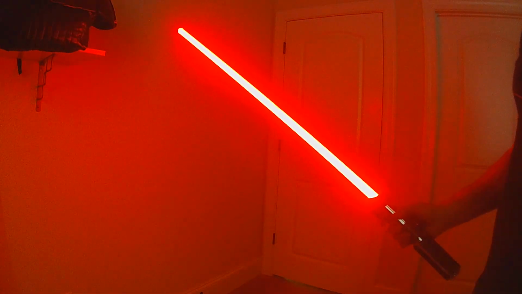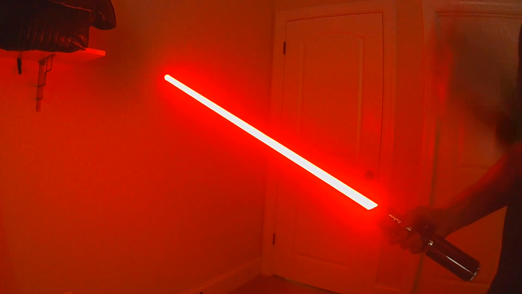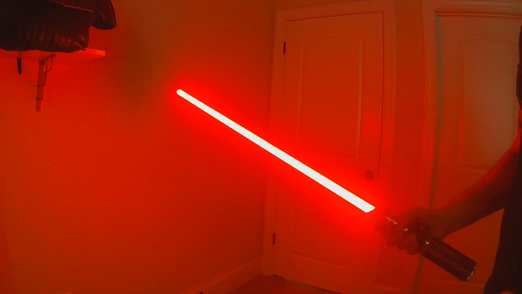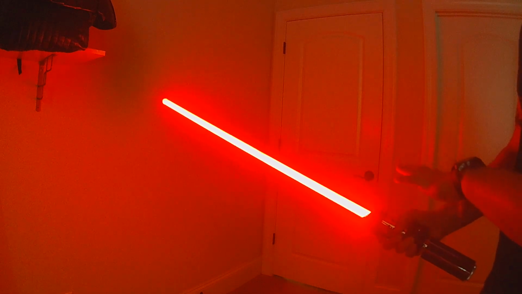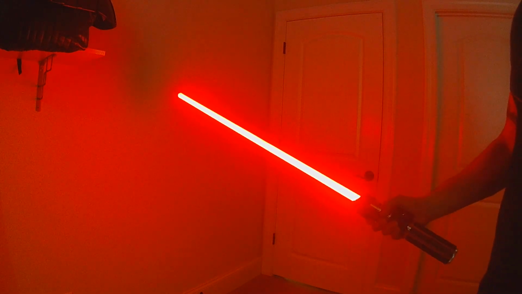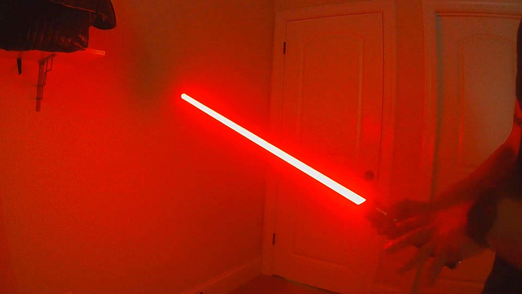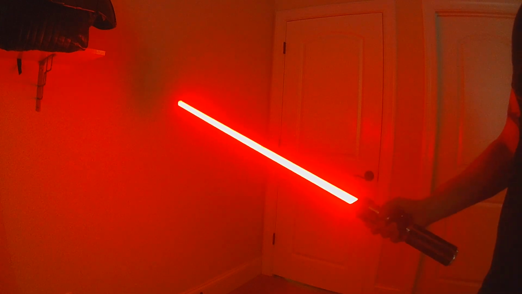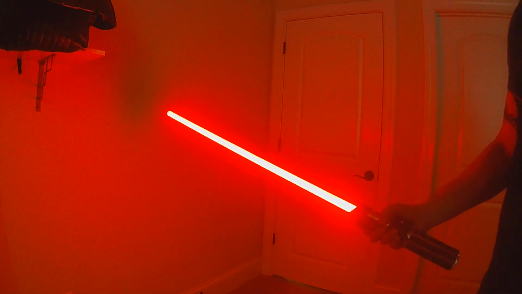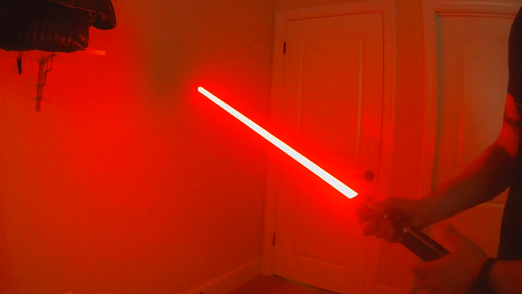And then with OS4, we've got two new effects added in. The first is lightning block. Lightning block was in the fork, but this is a new version of lightning block that we've added to OS4. It has its own sound capability, so you can use begin LB, LB, and end LB, which is lightning block, if you want separate effects. Otherwise, it uses lockup. Lightning block is meant to be like it sounds: you're blocking a force lightning attack.